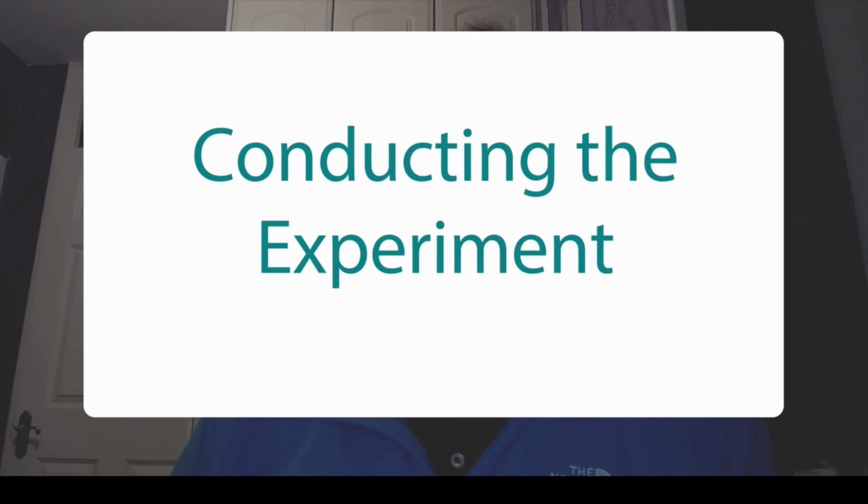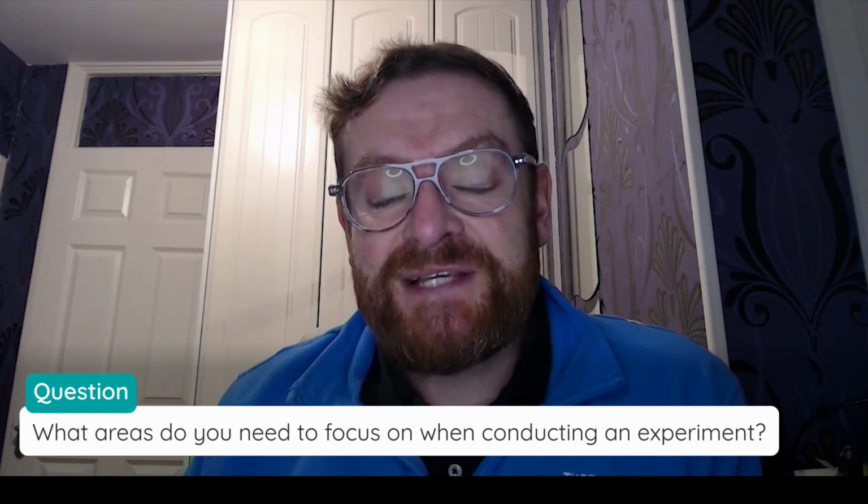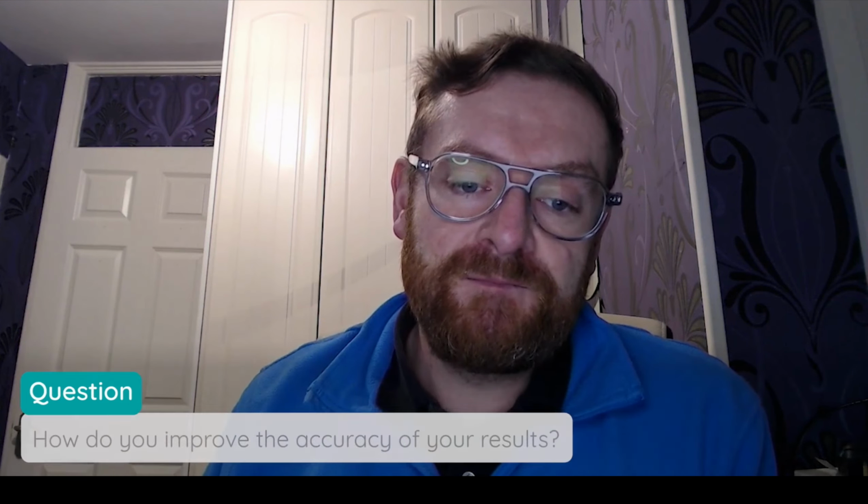The areas that I recommend you focus on when conducting your experiment would be accuracy, correct and safe use of equipment, safe working in the lab, fair testing where you are trying to avoid bias, and one of the most important pieces will be the recording of clear primary data. Now remember, primary data is the whole point of the BIP. You need to collect data yourself in the lab, and that's what primary data is.